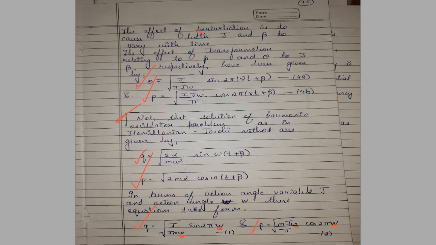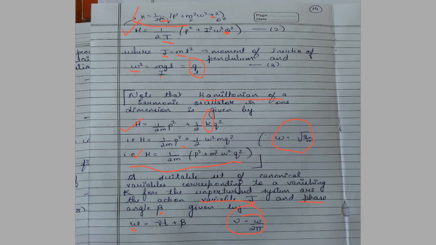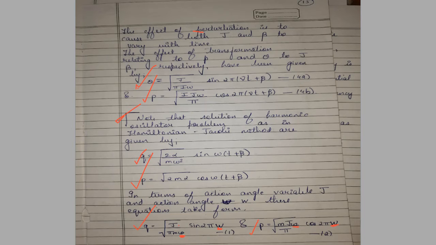This is the value of q and this is the value of p, and that's why I am saying that q and p have J and beta in them. You must be thinking, where is beta? I have already told you the value of w, nu t plus beta. So in w we have beta as well. So finally this would be the value of q and p in terms of J and beta.